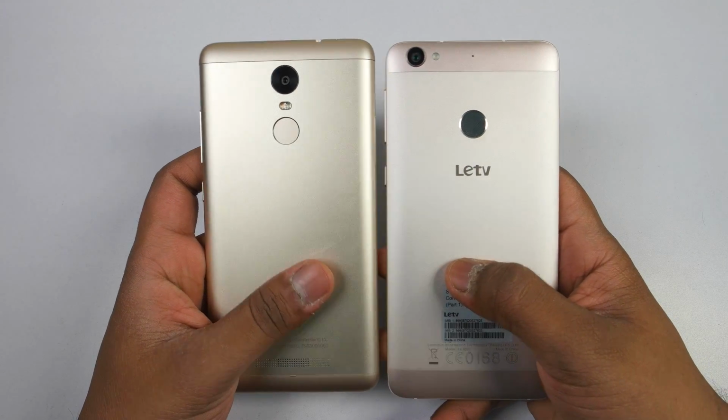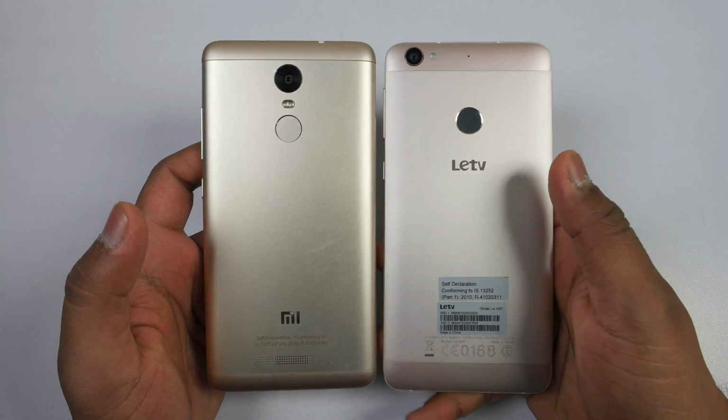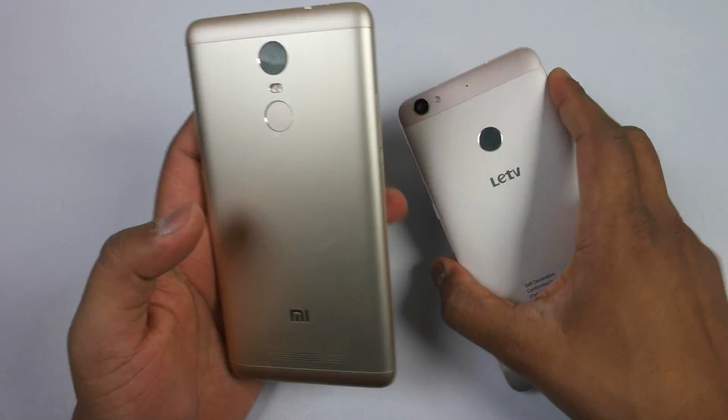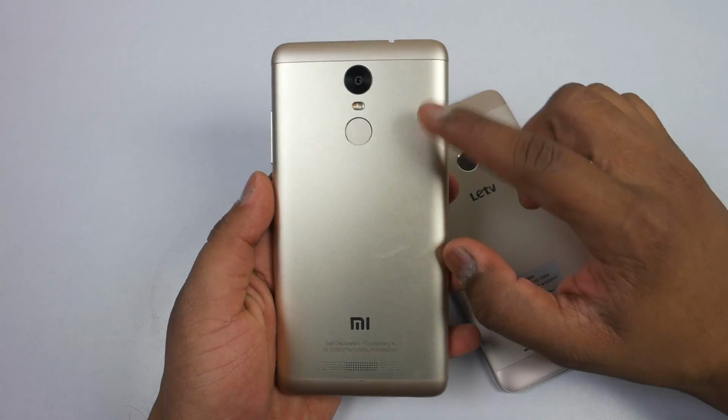Hey guys, this is Saurabh Nahar here from AllAboutTechnologies, and in this video let's compare the cameras of both the devices, which is Redmi Note 3 versus the LeTV.